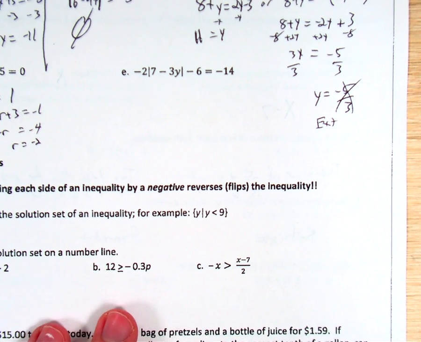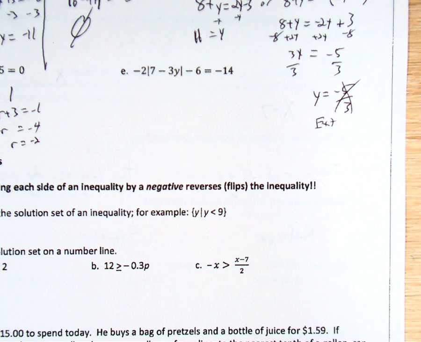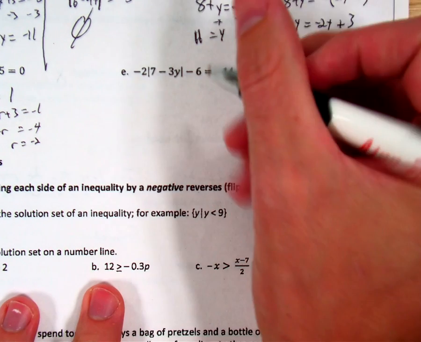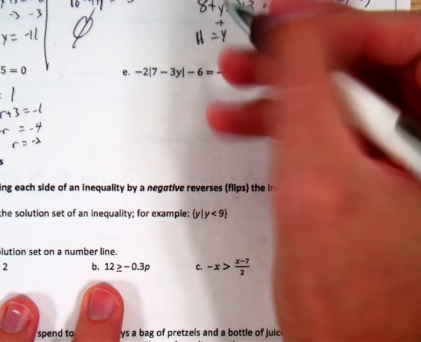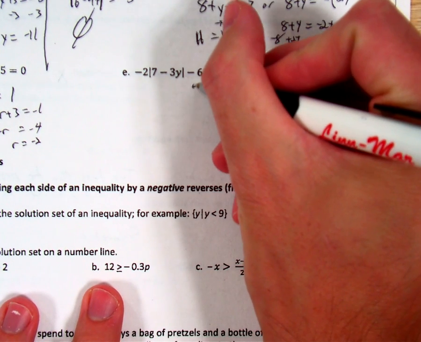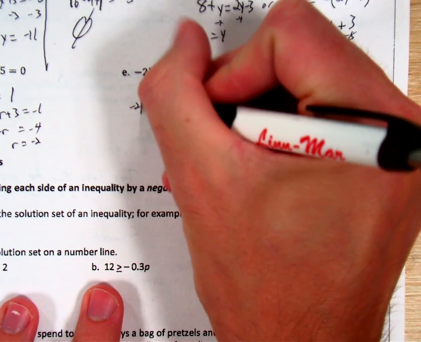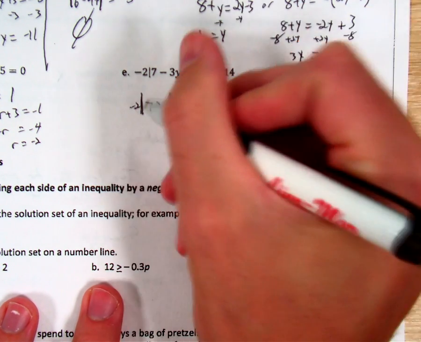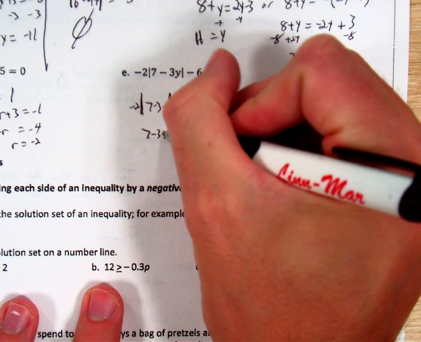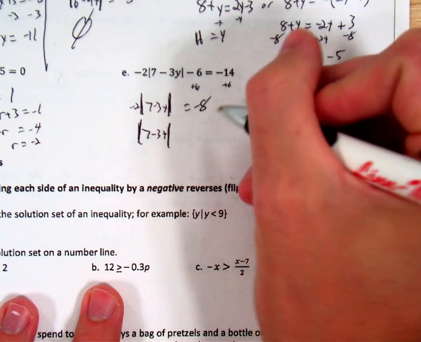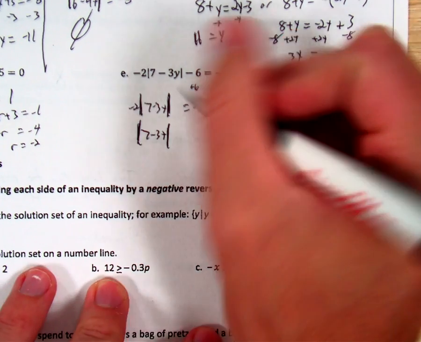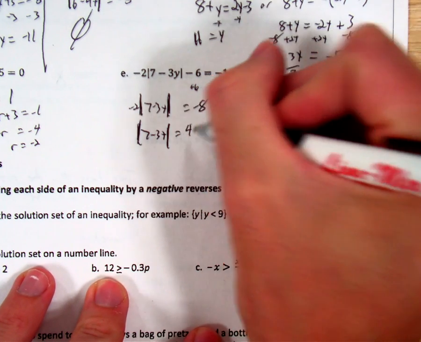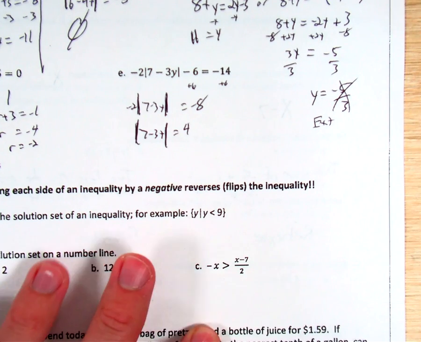Okay. Go ahead and try that one. Okay, we should always try to get the absolute value box by itself first here. We're going to add 6. Divide by the negative 2. Because it was looking like, oh, it's going to be a no solution because I got a negative over here. But then when I divide by that negative, it brings it back to a positive. And now I have stuff I can do.